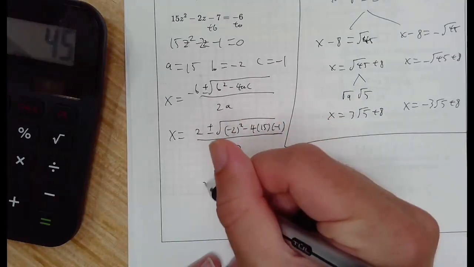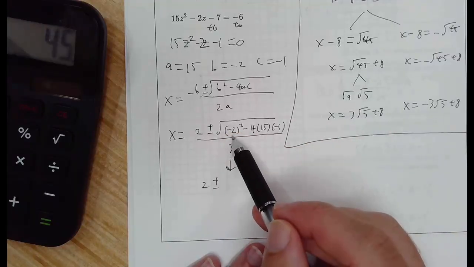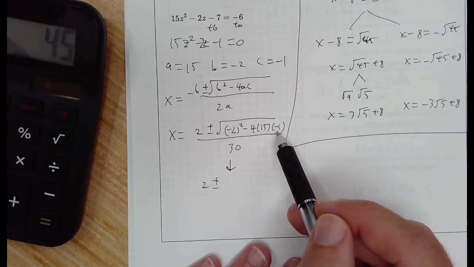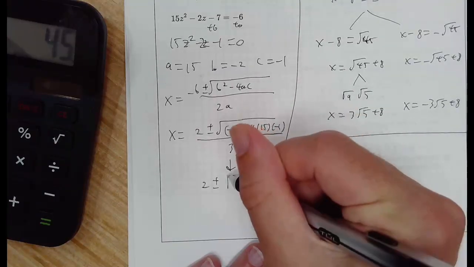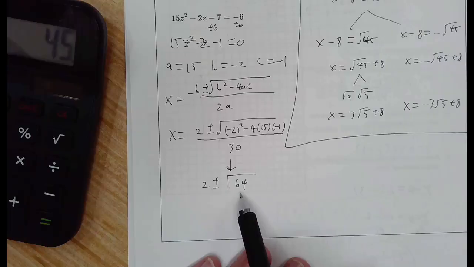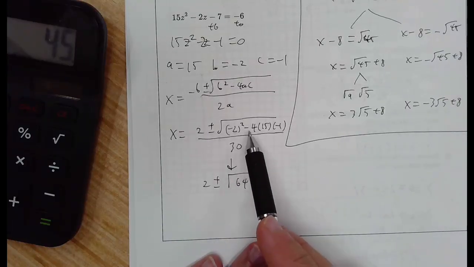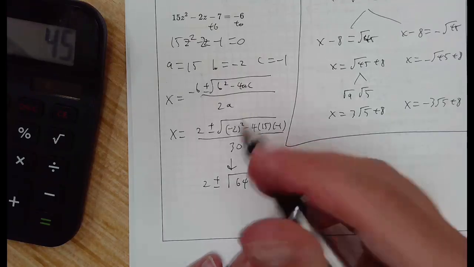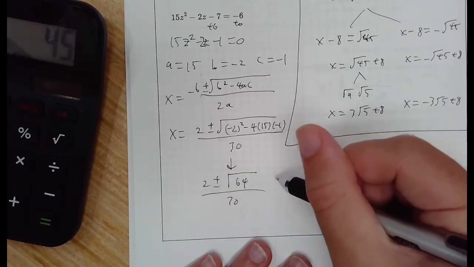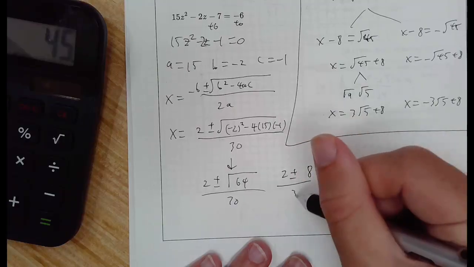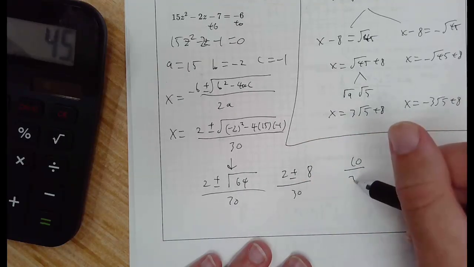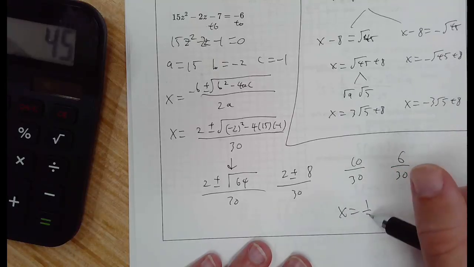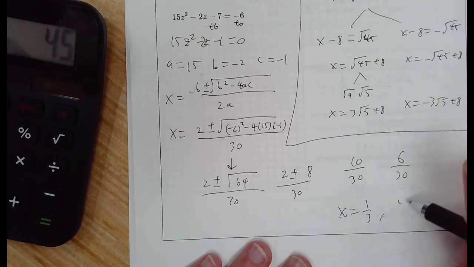Continuing. That's 2 plus or minus, that's 4. This is 60, right? But then the positive, it's going to be plus. So it's actually going to be plus or minus root 64, which is nice because that's a perfect square, right? That's 8. Then it's minus 4 times 15 is 60, but then times negative 1 it's going to be plus 60. Okay? All over 30. That's 2 plus or minus 8 over 30. So it's 10 over 30, and then 6 over 30, so that's x equals 1/3 and 1/5.